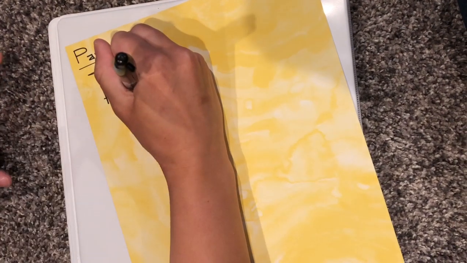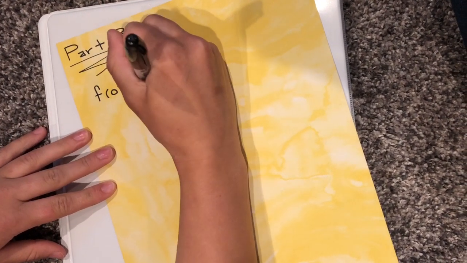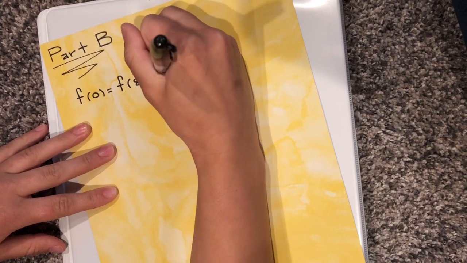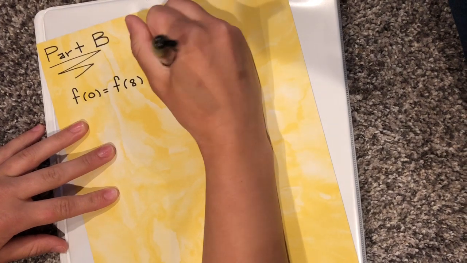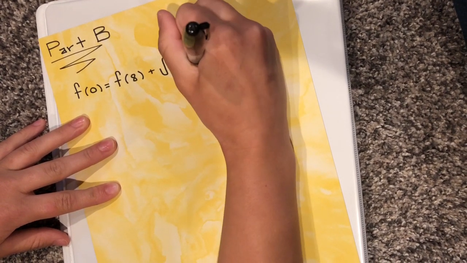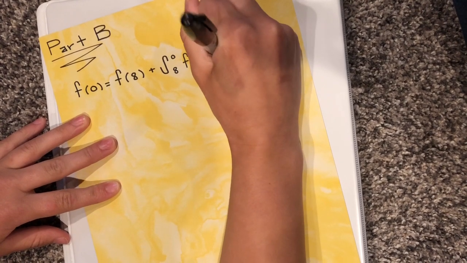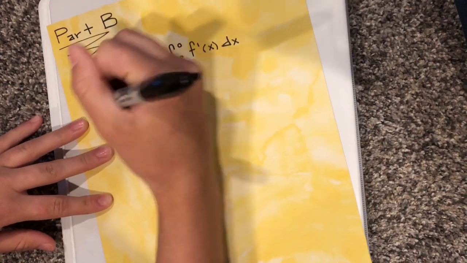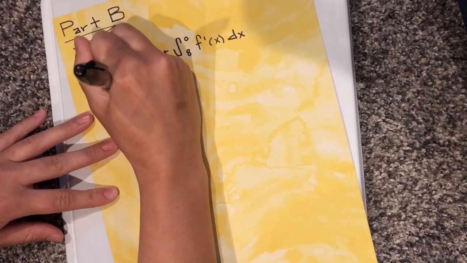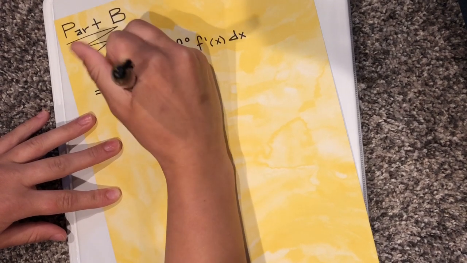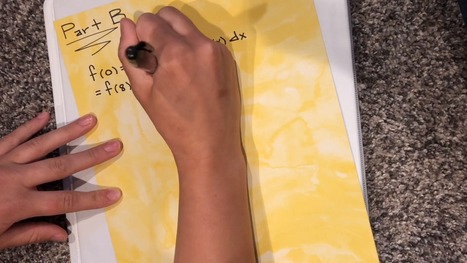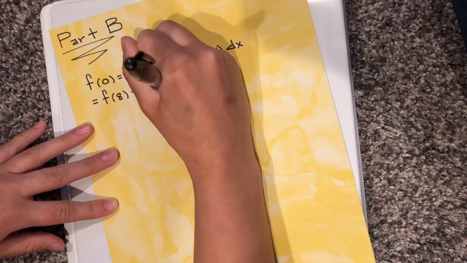So part B asks you to determine the absolute minimum value of f on the closed interval 0 ≤ x ≤ 8, as well as justifying your answer. To find this answer, you will need to test the endpoints and areas under the curves. The endpoints given are 0, 6, and 8. f(8) is given as 4. You will need to write two integrals with this question. The first integral should look like f(0) = f(8) minus the integral from 0 to 8 of f prime of x.